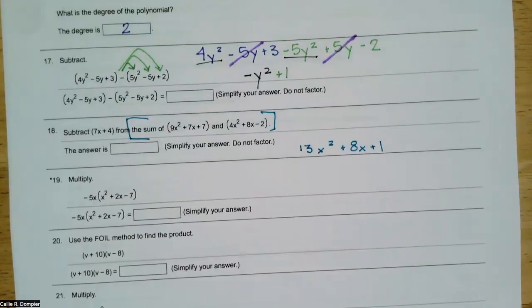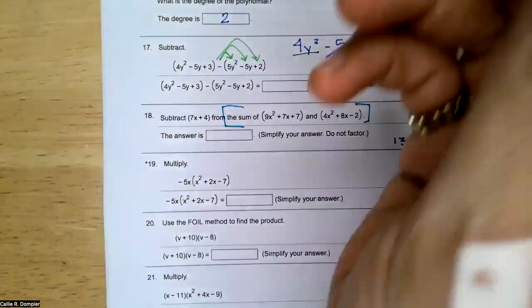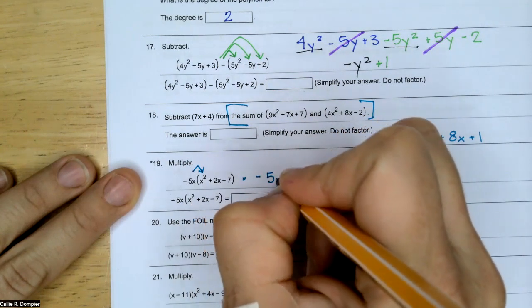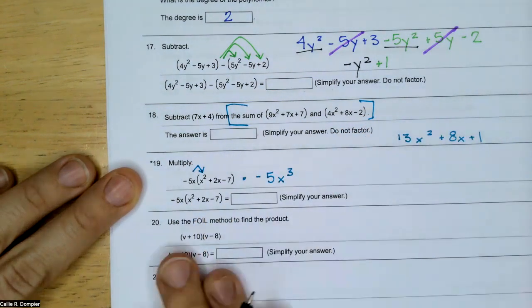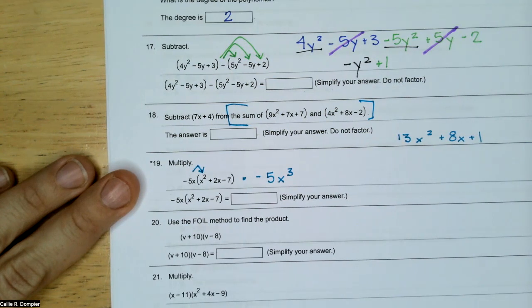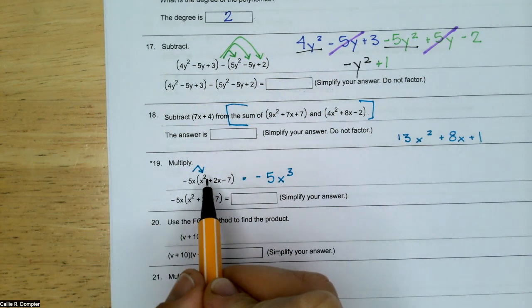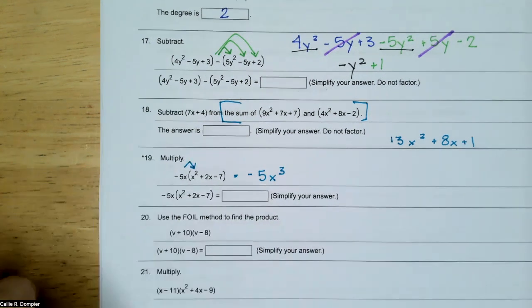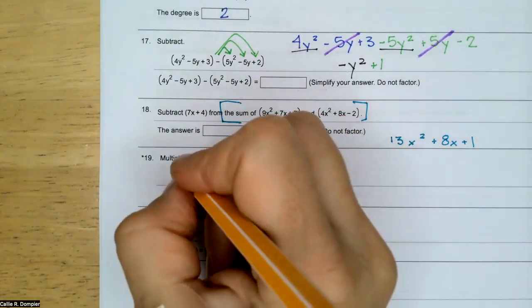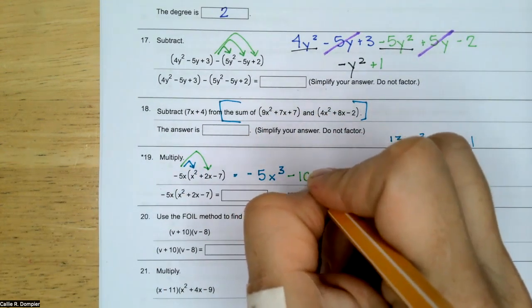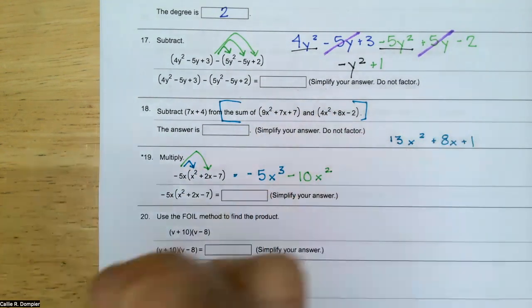Here, you're just going to multiply. Negative 5x times x squared becomes negative 5x to the third, right? Because we're using the rule combining exponents by multiplying. So you're just adding x to the first, and x squared becomes x to the third. Negative 5x times a positive 2x becomes a negative 10. X times x becomes x squared.